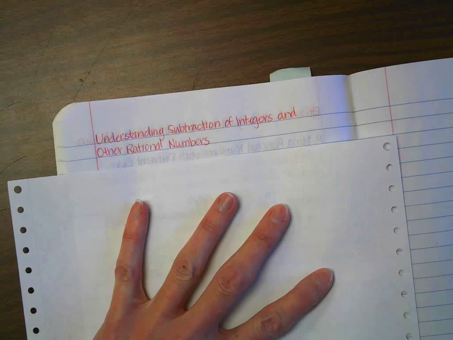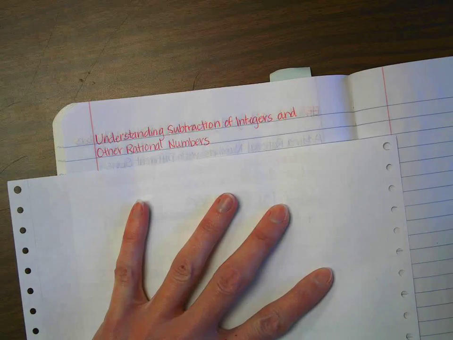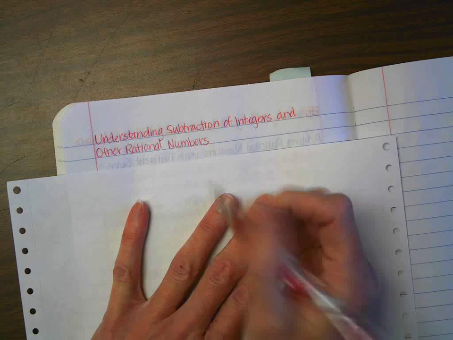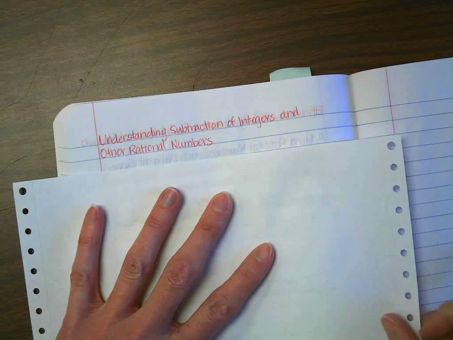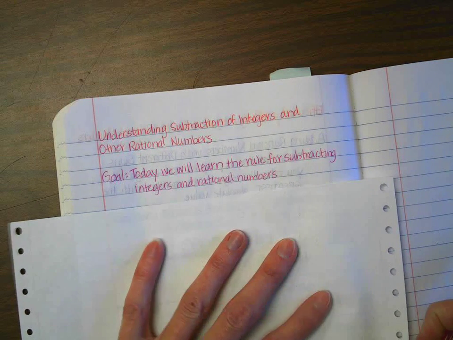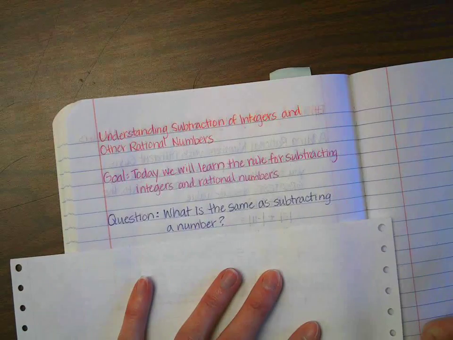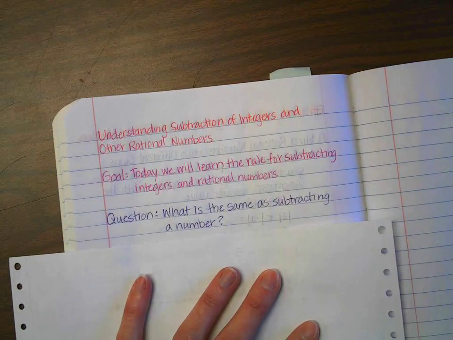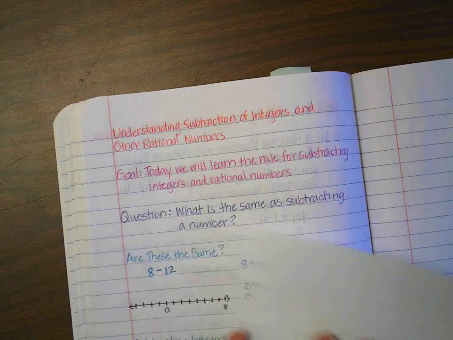So for the last couple of lessons, we have been working really hard with understanding adding of integers and other rational numbers. And today we're switching gears and we're going to talk about subtraction of integers and other rational numbers. The goal today: we will learn the rule for subtracting integers and other rational numbers. The question I want you to think about is, what is the same as subtracting a number?